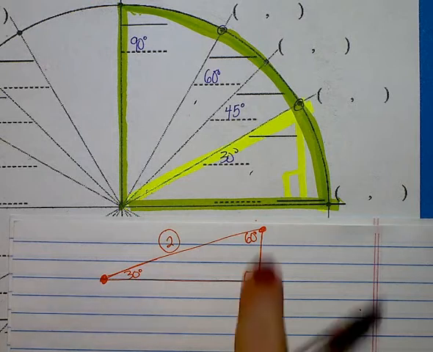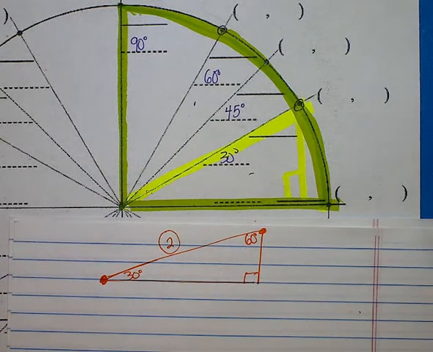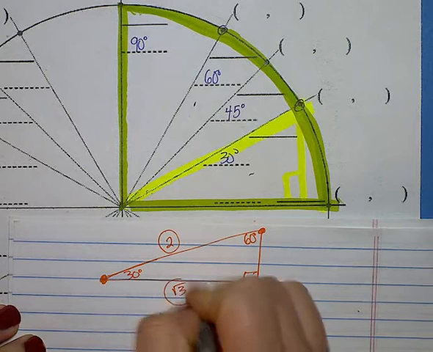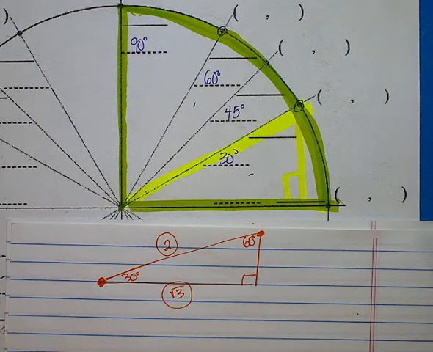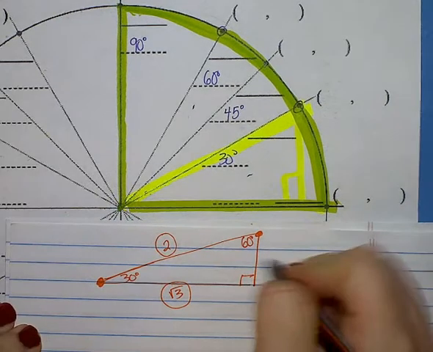What's opposite of 60 degrees? Square root of 3, radical 3. And what's opposite of 30 degrees? 1.